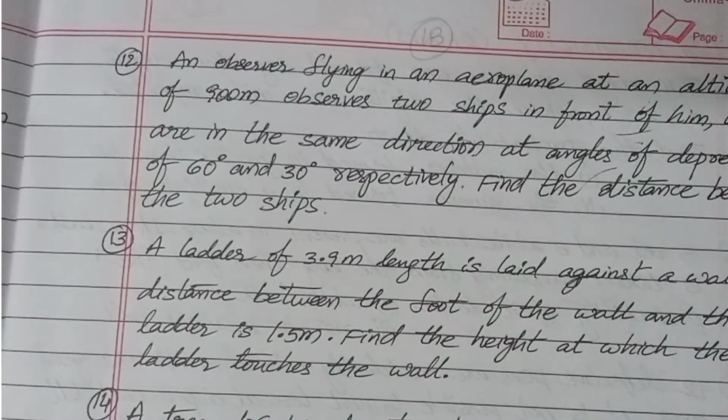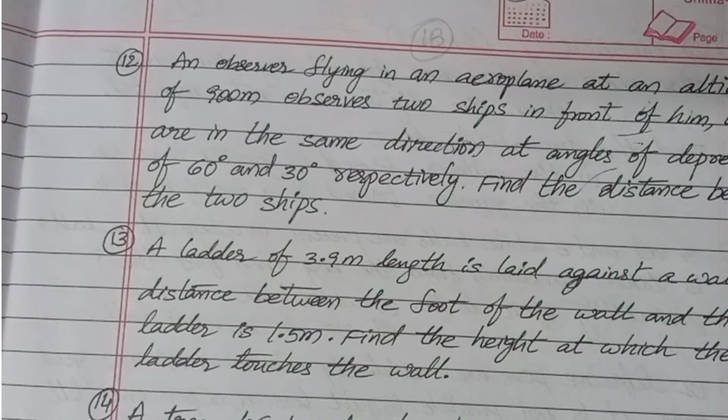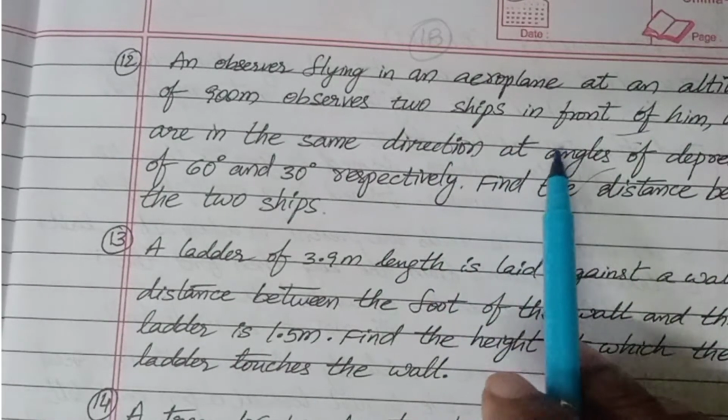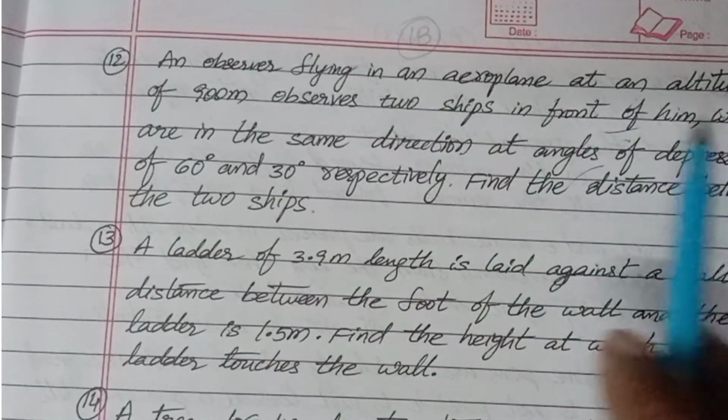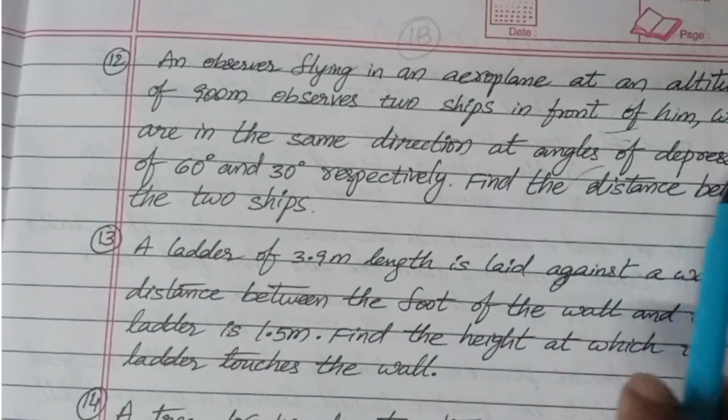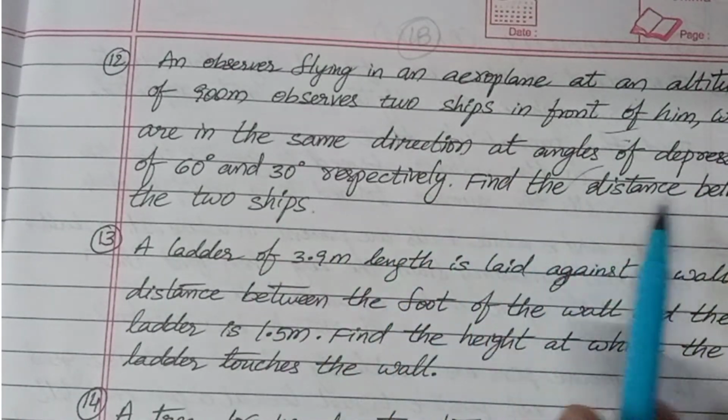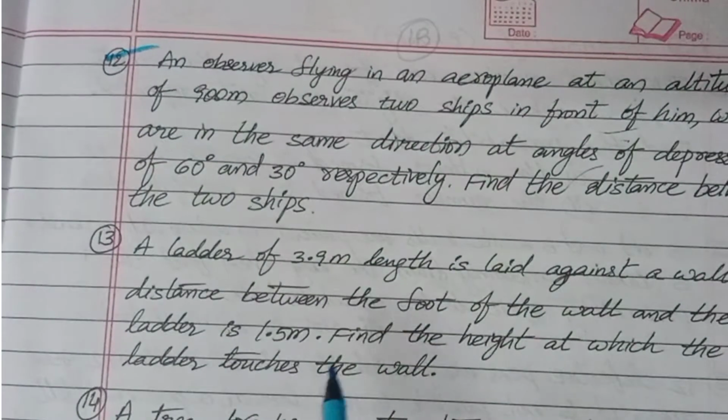An observer flying an aeroplane at an altitude of 900 meters observes two ships in front of him, in the same direction, at angles of depression 30 and 60 respectively. Find the distance between the two ships.